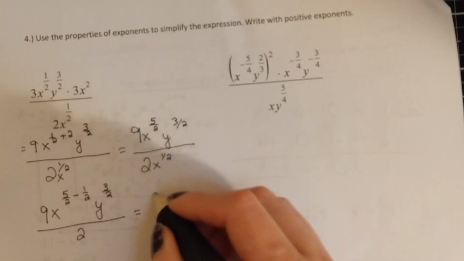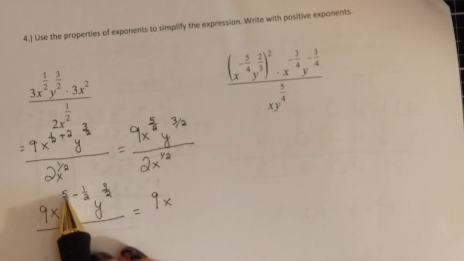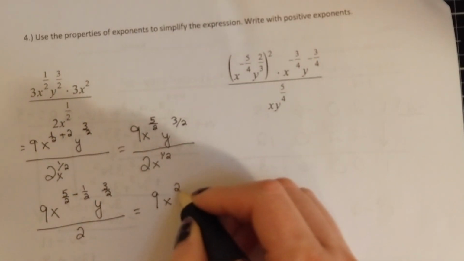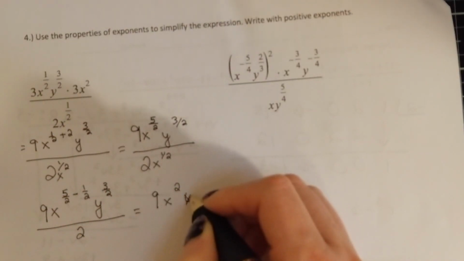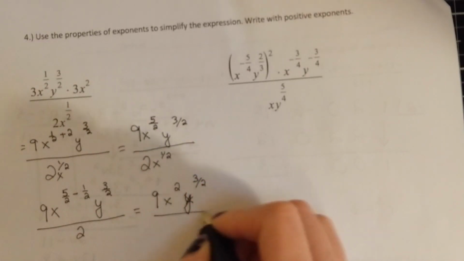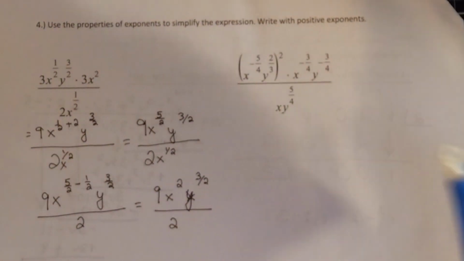Okay, so we have 9x. Now let's think about this. 5 minus 1, that's 4. And 4 divided by 2 is 2. And then, oh, that's a y. Y to the 3/2 power over 2. Let me draw that y out better.